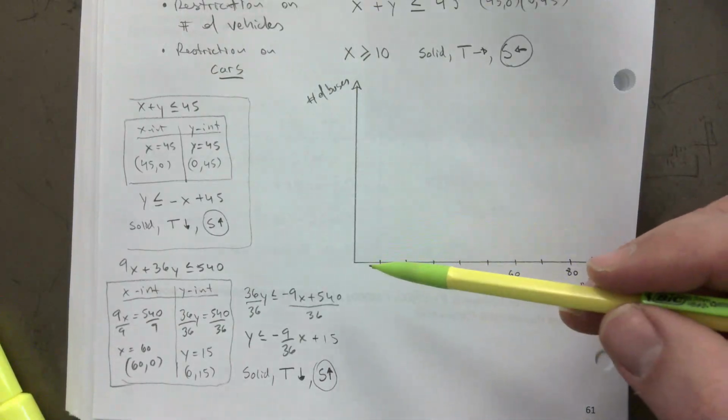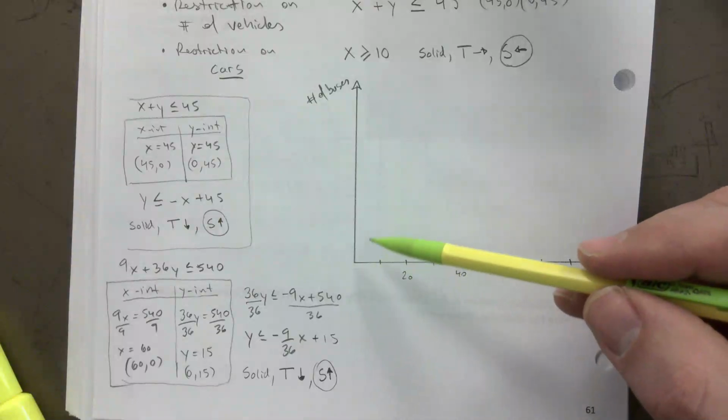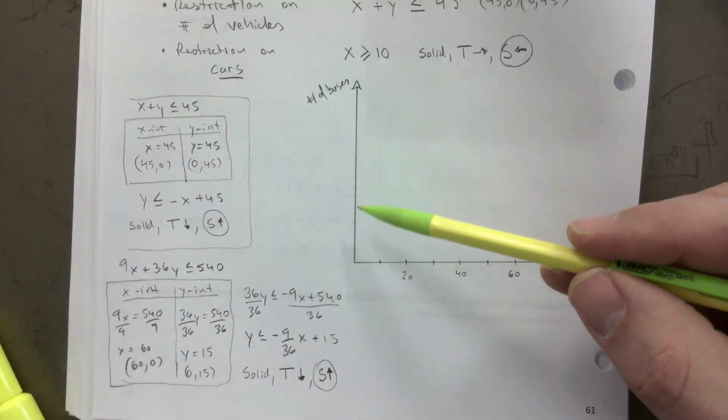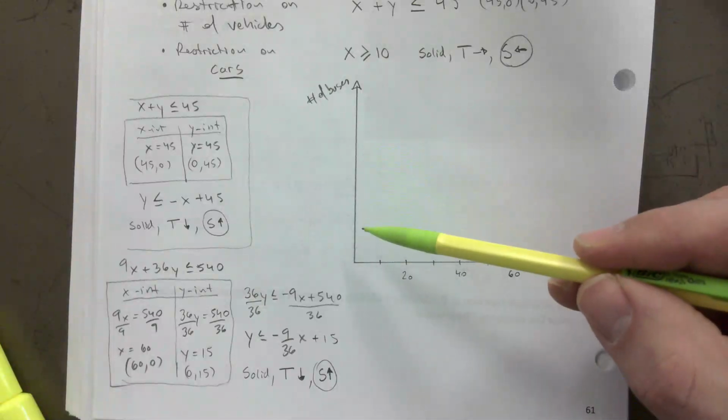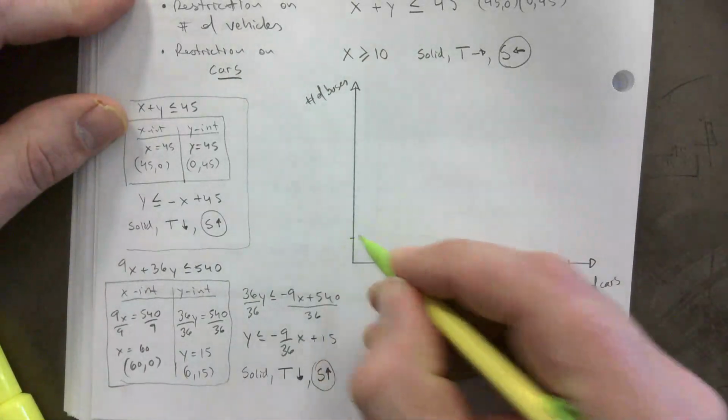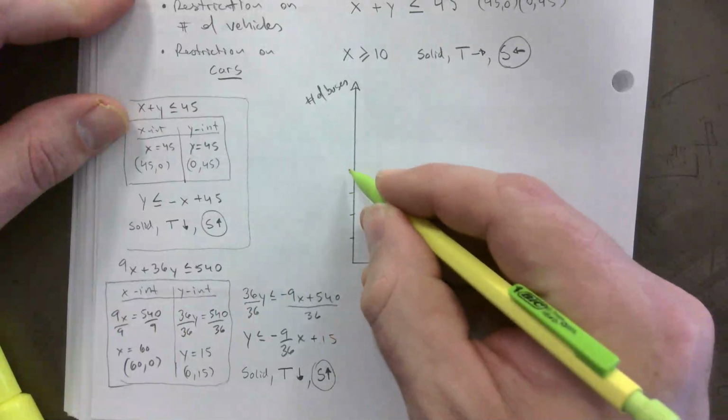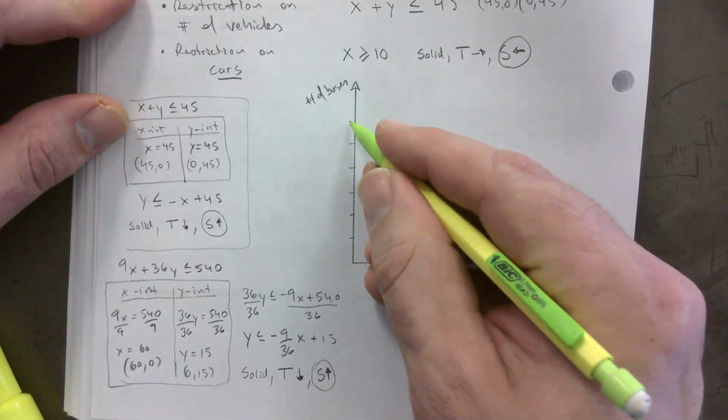What about my y's? The biggest value on the y-axis is 45. So if I go up to 60, I'm okay here. So 10, 20, 30, 40, 50, 60.